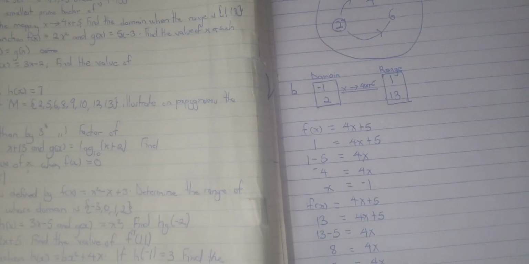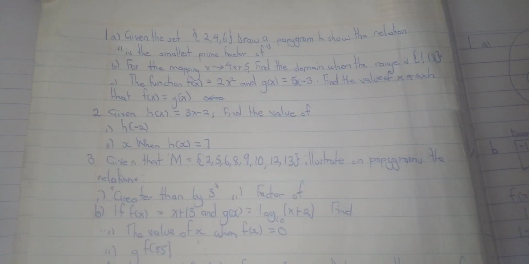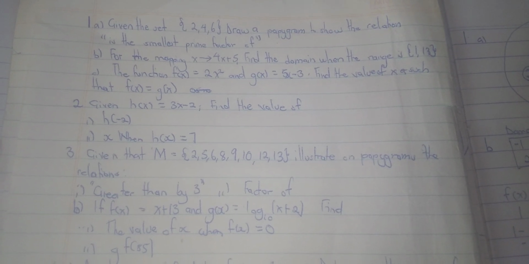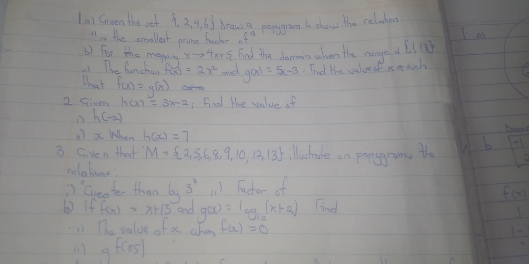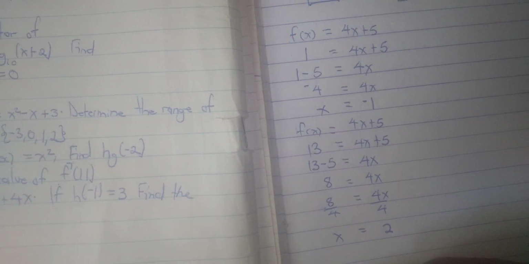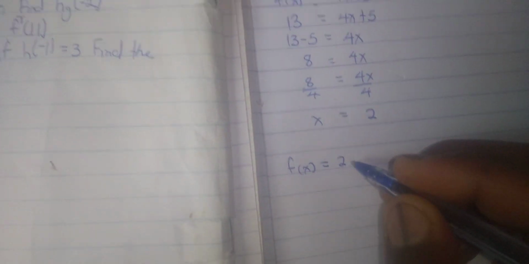Then part C of the question, saying the function f of x is that, g of x is that. They're saying find the value of x such that f of x equals g of x. So we're given that f of x equals, you can see the question, f of x equals 2x squared.